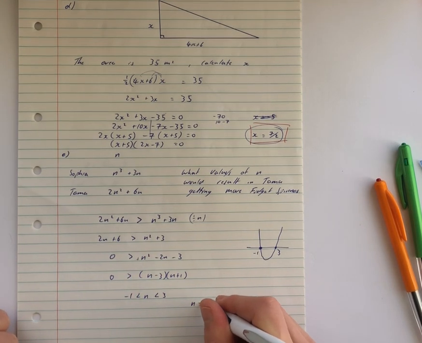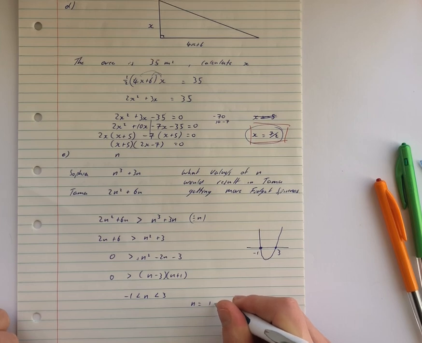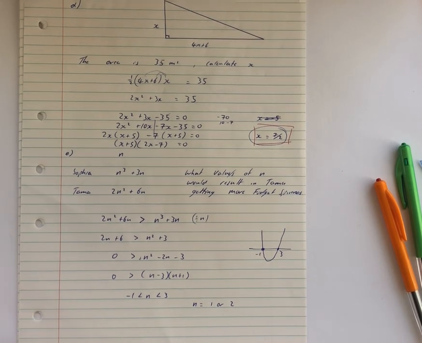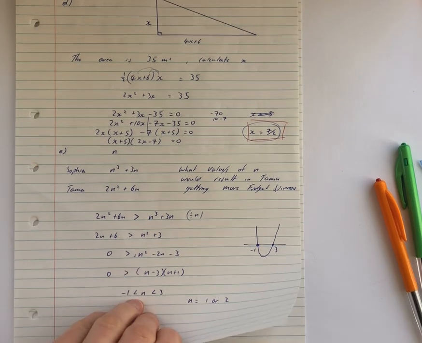So n must be 1 or 2. If that number that their grandmother or mother, whoever it is, is thinking of, is 1 or 2, then Tama will in fact get more fidget spinners. You might want to just go through that one again. It's a little bit tricky.